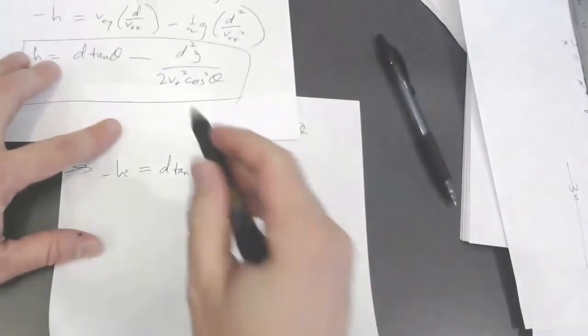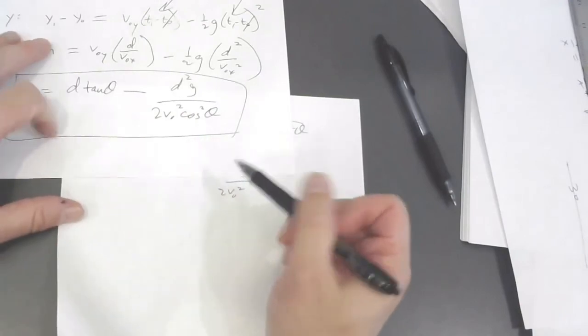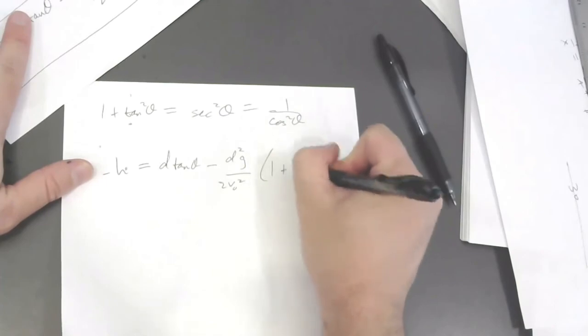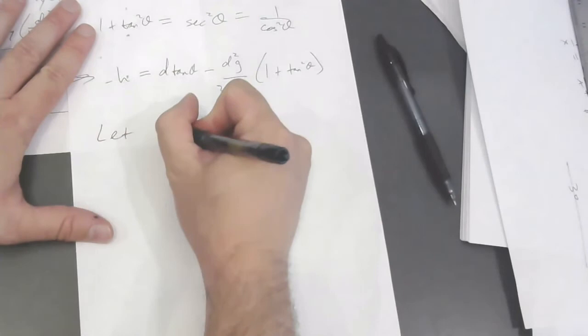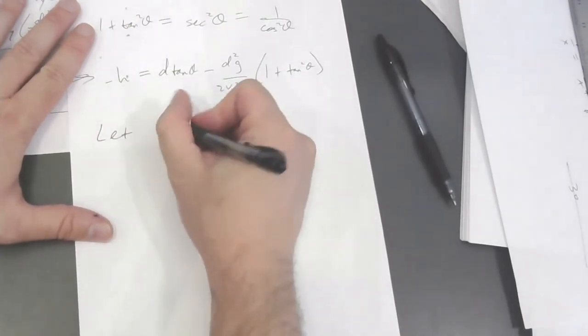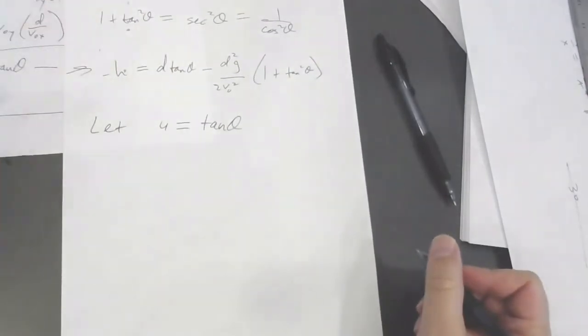And then what I really have here is secant squared. 1 over cosine squared is secant squared, but secant squared is 1 plus tangent squared. 1 plus tangent squared. All right. And to make this easier to look at, let's introduce a variable. Instead of writing tan theta, let's just call it u. Let u equal tan theta.